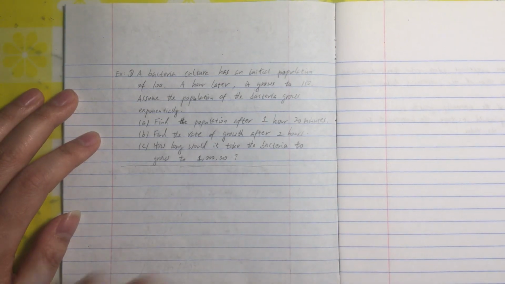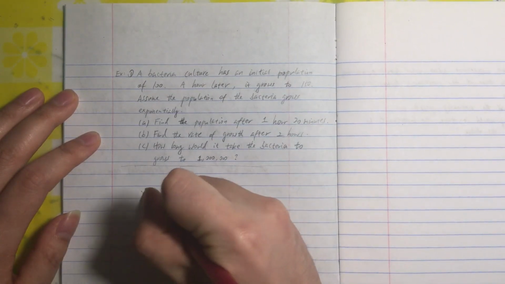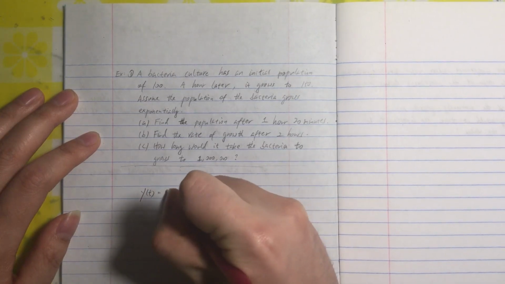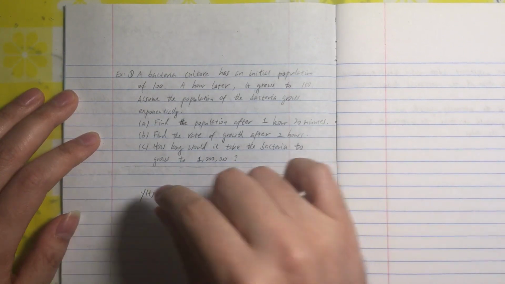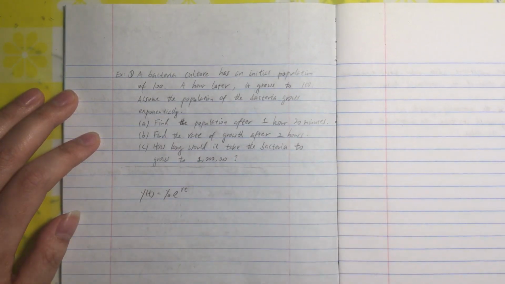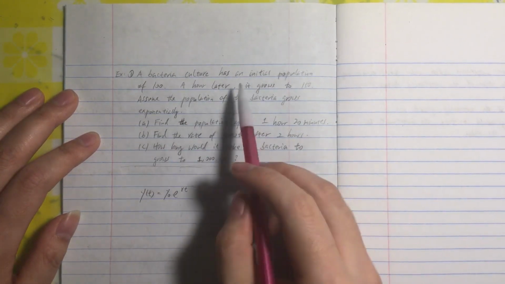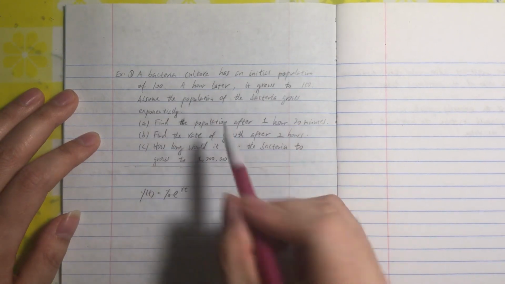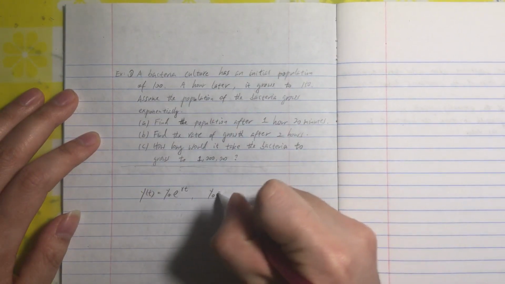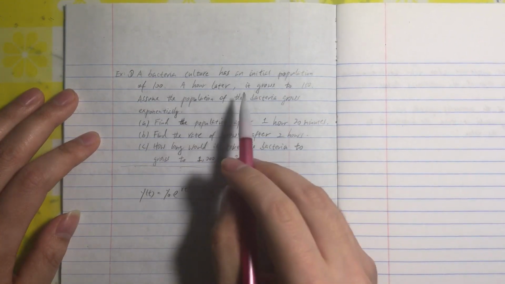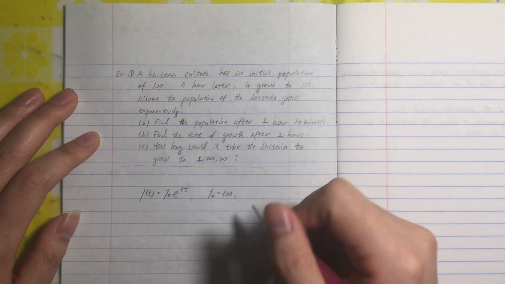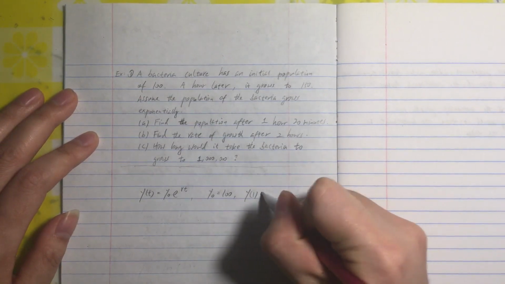Before we answer these questions, let's write down the formula first. For exponential growth or decay, the formula is y of t equal to y sub 0 times e to the power of rt. Then, based on this formula, write down the given information. What's given is that the initial population is 100, that means y sub 0 is 100. And 1 hour later, the population grows to 150, that means the population after 1 hour is 150.